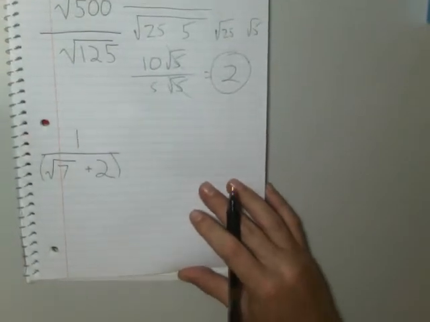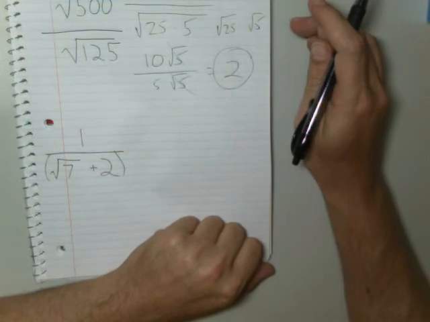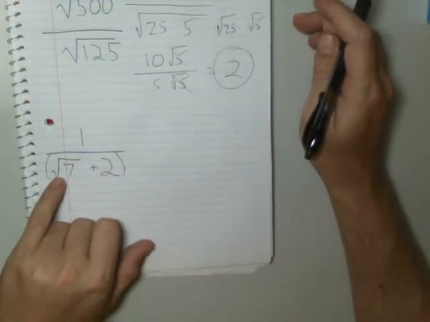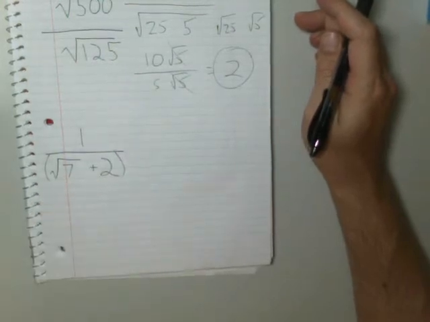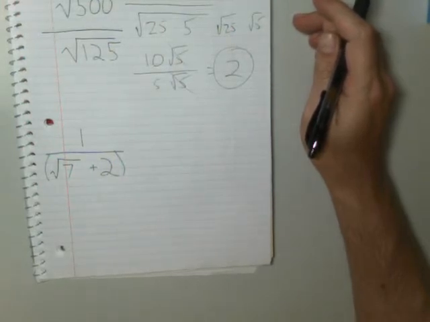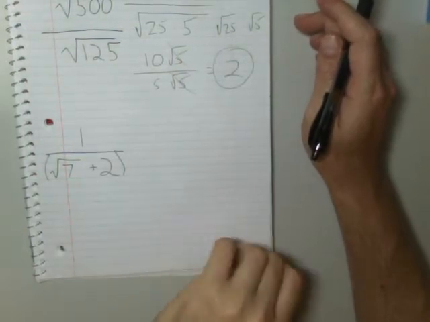Okay. This last one is what's called rationalizing the denominator. We don't want radicals in the denominator, although sometimes on tests like the SAT or the ACT, you will see radicals in the denominator as correct choices. When we're doing arithmetic or algebra, we want to move that to the numerator.